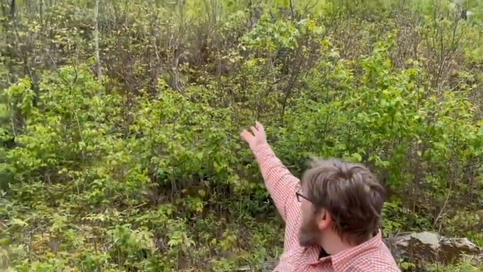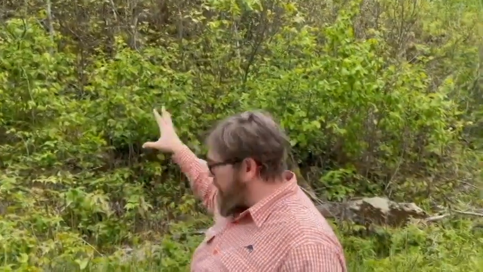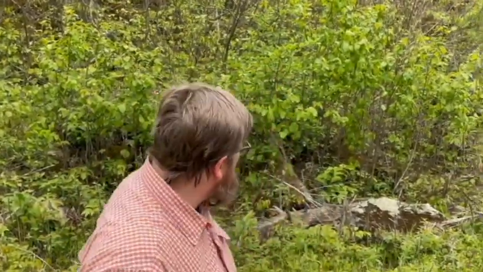Hello everyone, it is May 30th, 2021, and today we are going to talk about this hill behind us. It's hard to see, but there is rock exposed under the brush there. I have a piece of it in my hand, and the property owner was nice enough to let us take a look. But I need to say something first.